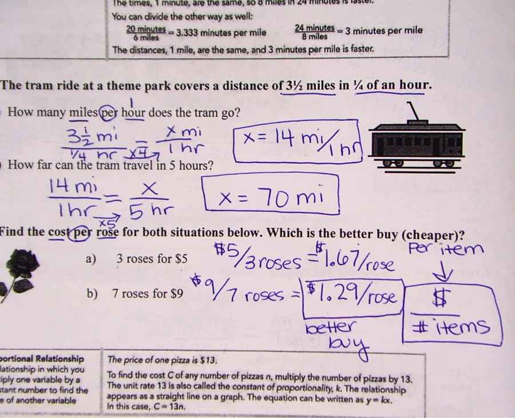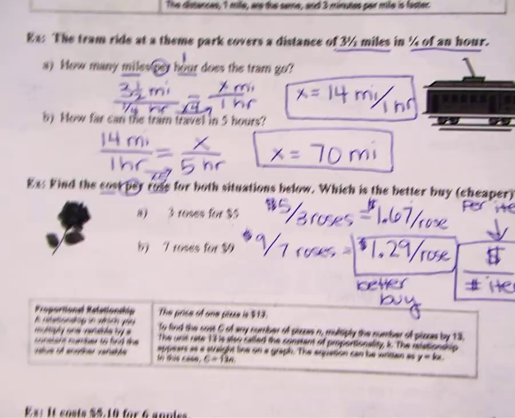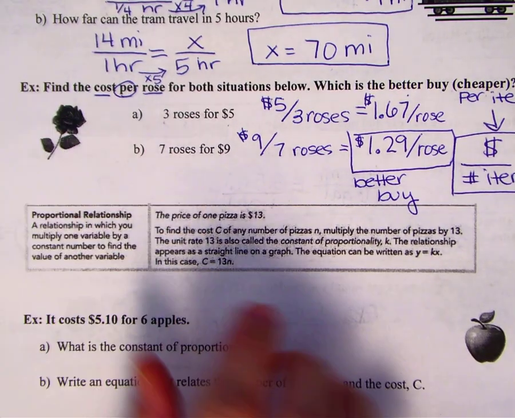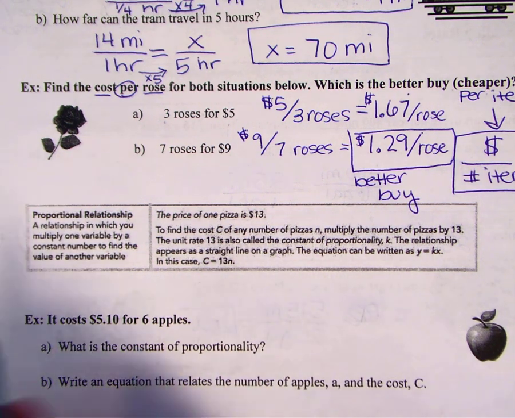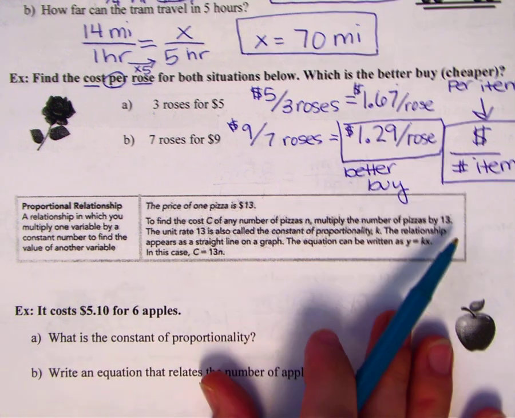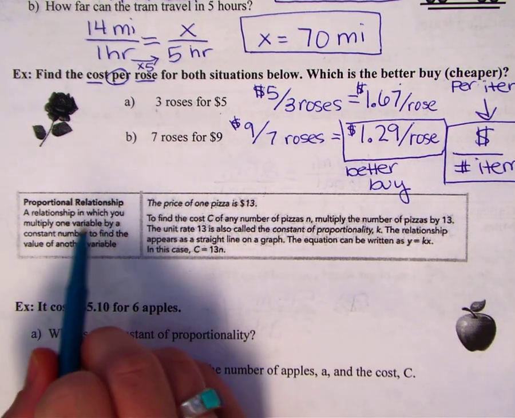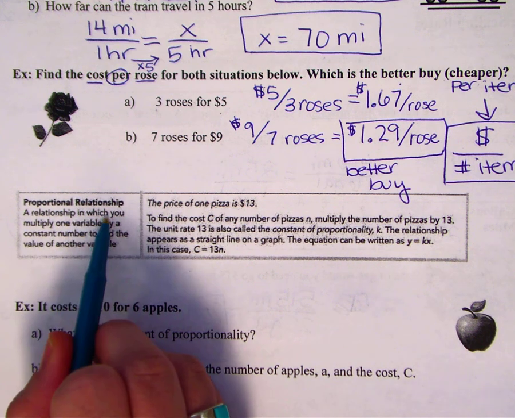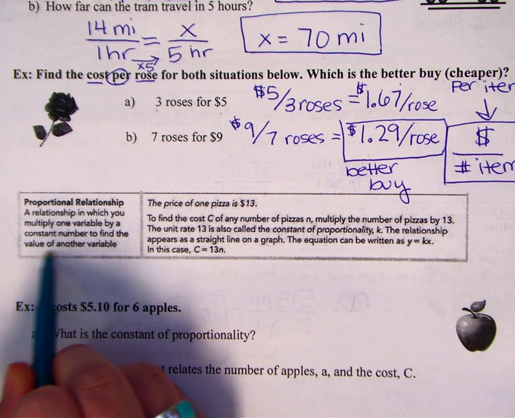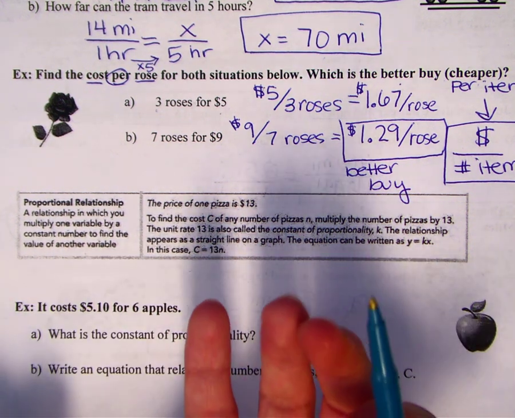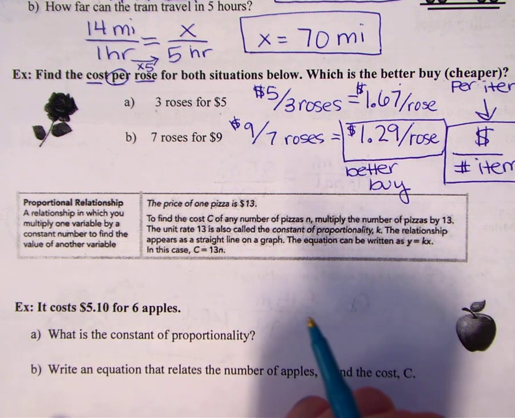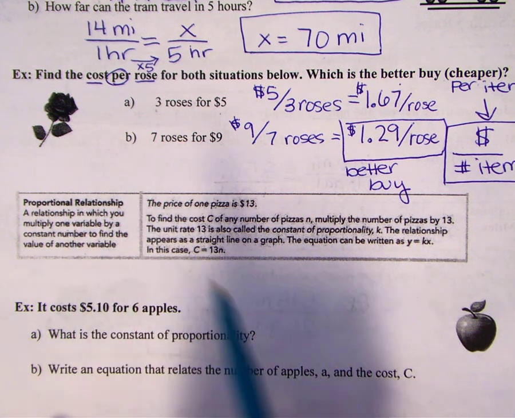Okay, one last thing that we need to talk about, and that would be what sounds fancy is this proportional relationship, or this constant of proportionality that was mentioned in the title. All right, so if we think about our pizza situation that we talked about the other day, a proportional relationship, first of all, is a relationship in which you multiply one variable by a constant number to find the value of another variable. So we're comparing 2 things, and if you always multiply one thing by a number to get the other one, that number is called your constant, or that means your relationship is proportional.